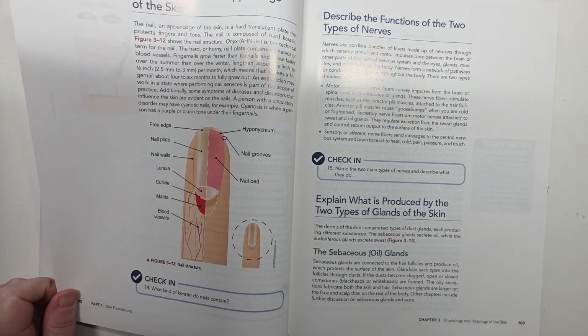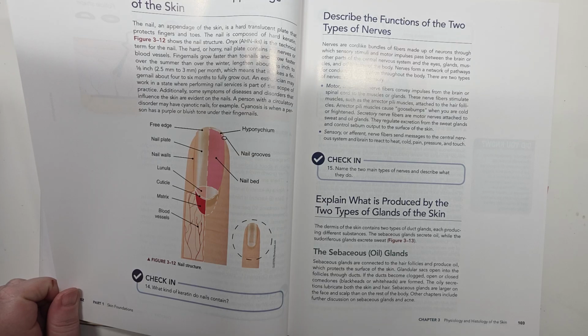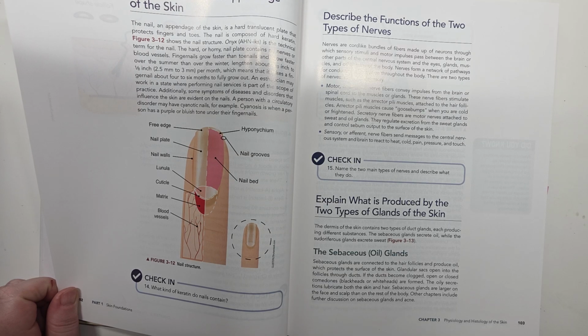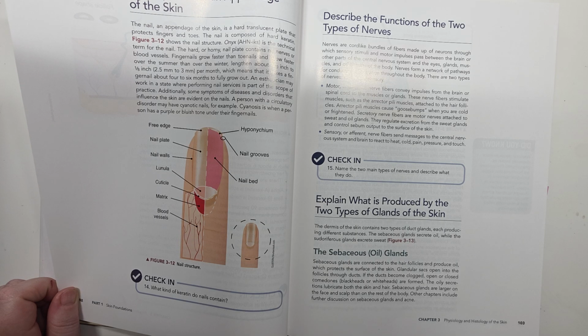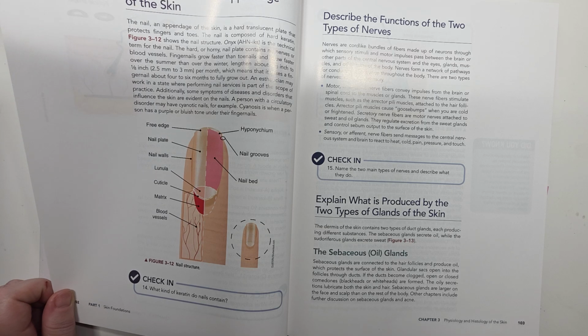Identifying nails as an appendage of the skin. The nail, an appendage of the skin, is a hard translucent plate that protects fingers and toes. The nail is composed of hard keratin. Figure 3-12 shows the nail structure. Onyx is the technical term for the nail. The hard or horny nail plate contains no nerves or blood vessels. Fingernails grow faster than toenails and grow faster over the summer than over the winter.